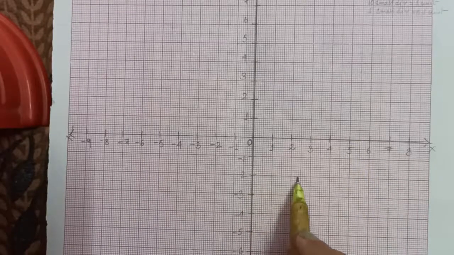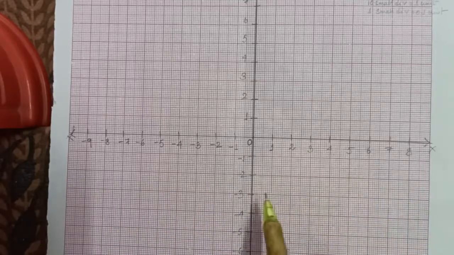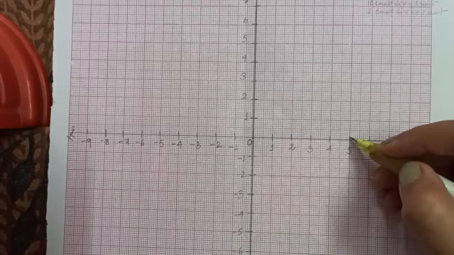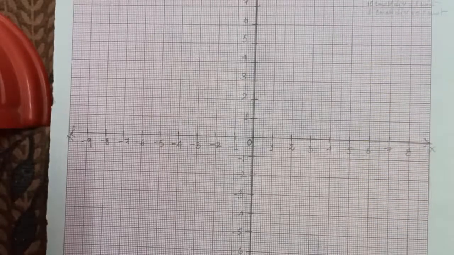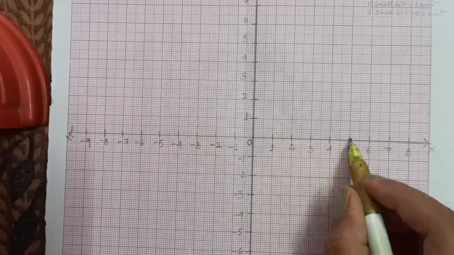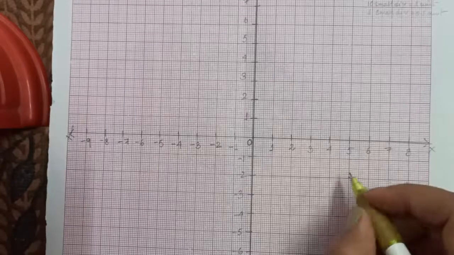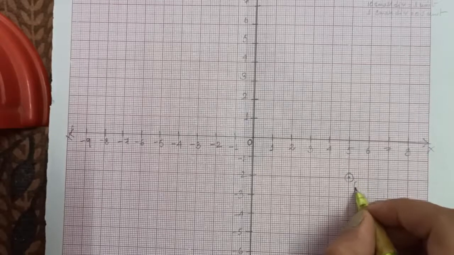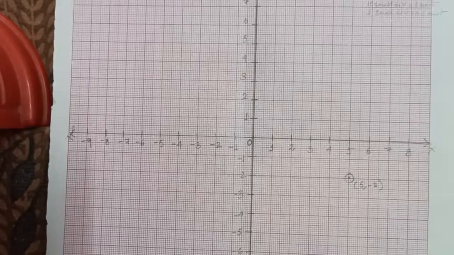Now see, this whole thick line is representing minus 2, and this whole thick line is representing 5. Okay. So wherever this minus 2's line and this 5 coincide, at that point I'll put one dot and circle it. Okay, and I'll write there 5, minus 2.